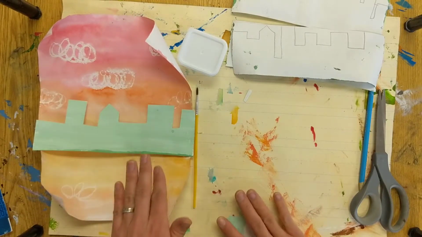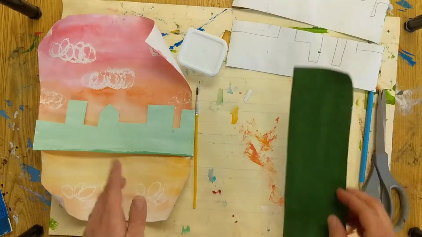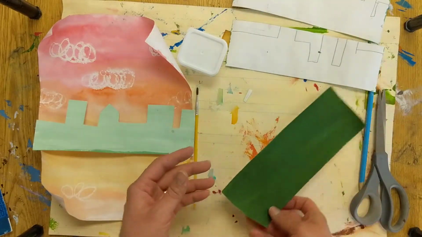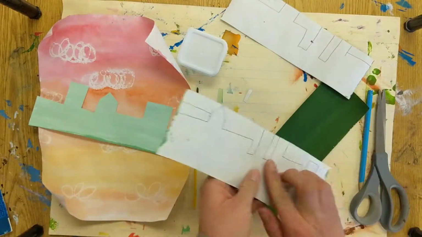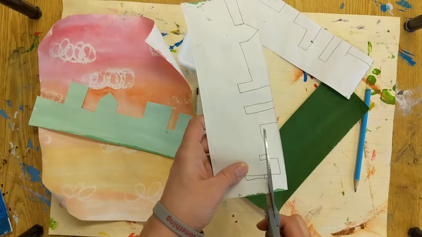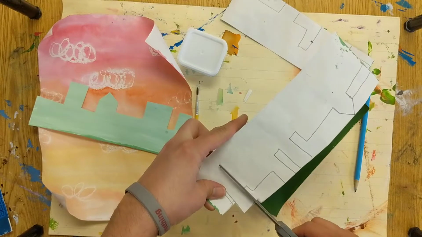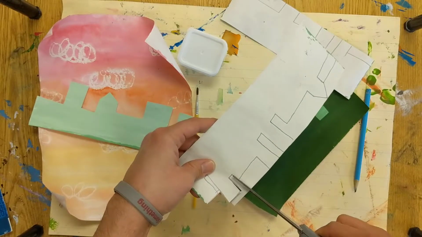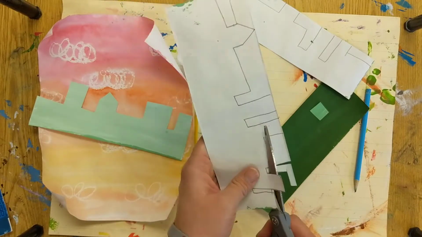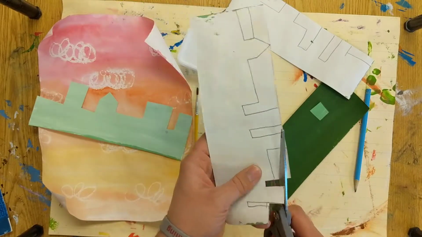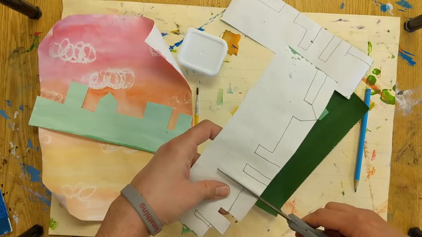So there's my farthest one away. That would be called the middle ground because it's in the middle of the picture. The background would be the sky. So let me find the next darkest color, which would be this one, and I'll cut that one. You have to pay really close attention when you're cutting if you want your artwork to be nice and neat.